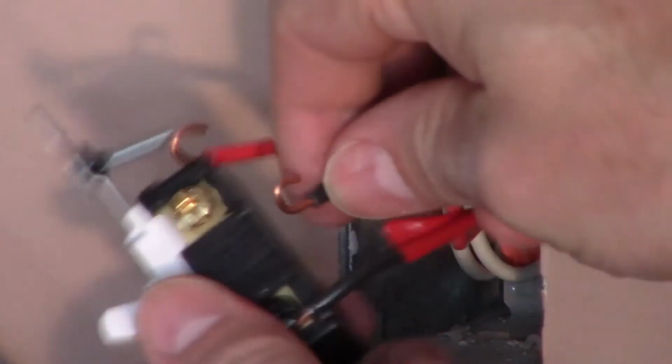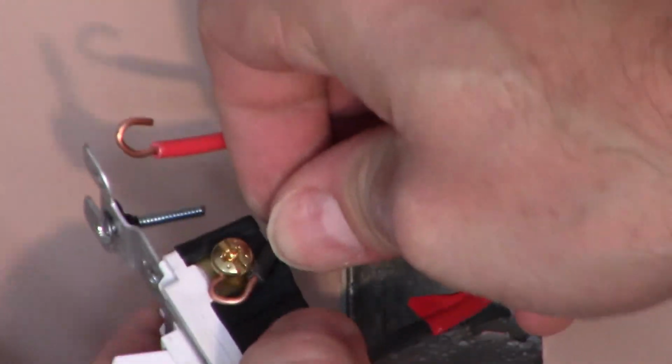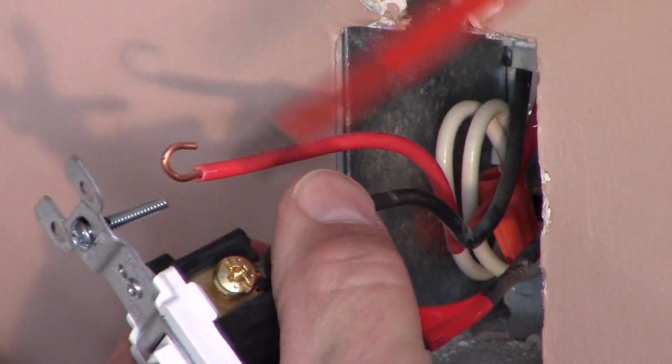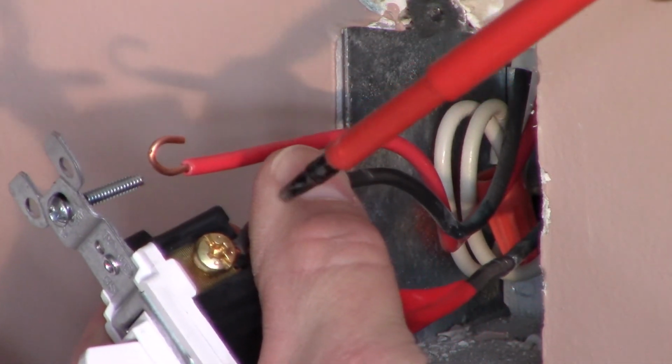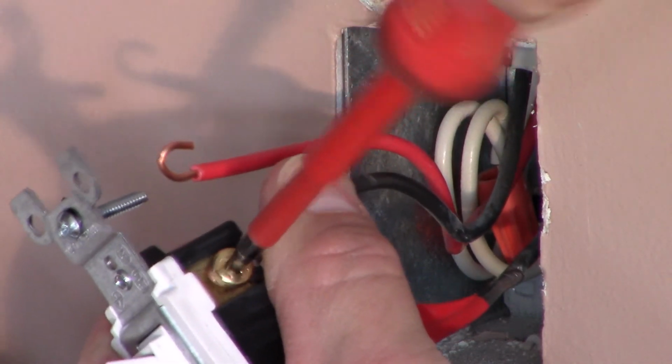And put your travelers on the same way, clockwise around the screw. With my thumb, I'm keeping tension on the wire while I thread the screw in.